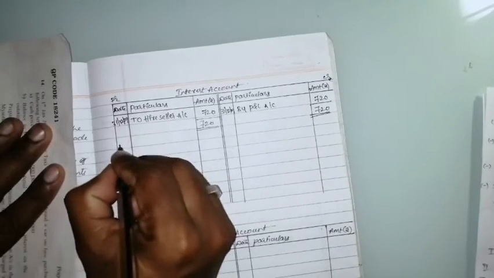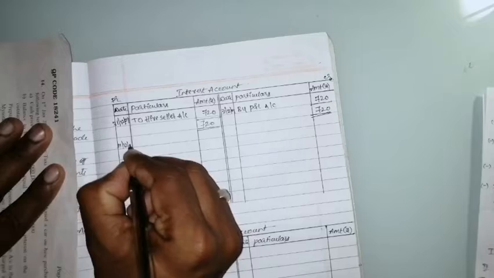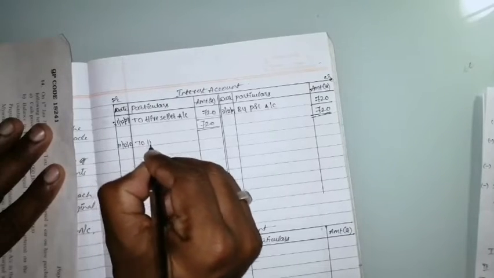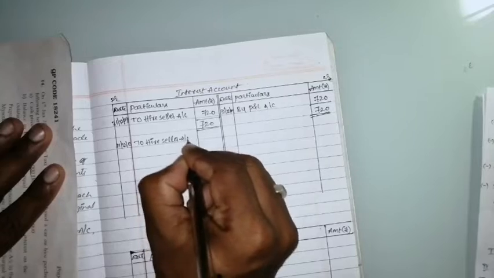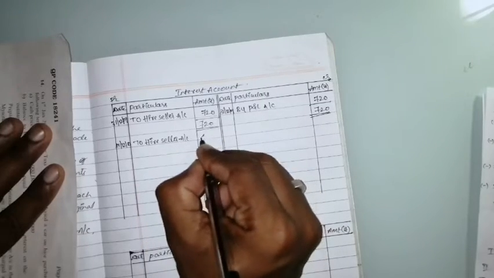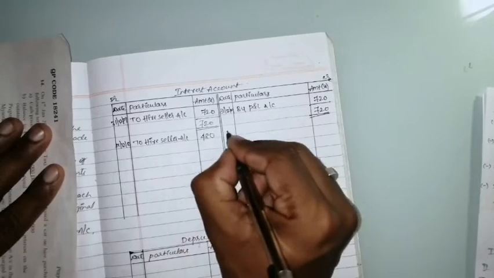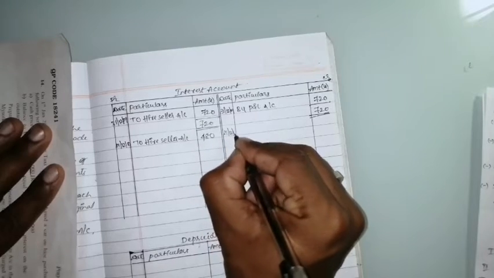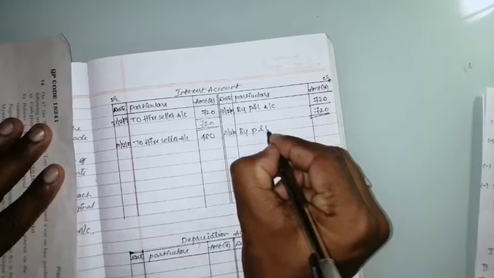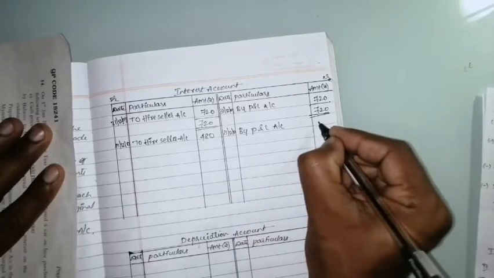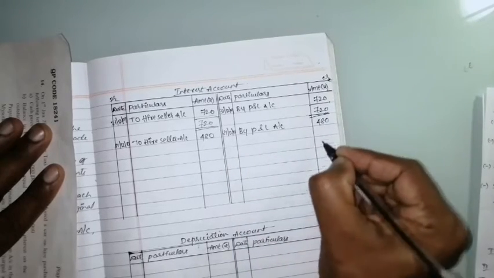Then next, 31st December 2010, to hire seller account, second year interest is 480. On 31st December 2010, by profit and loss account 480.